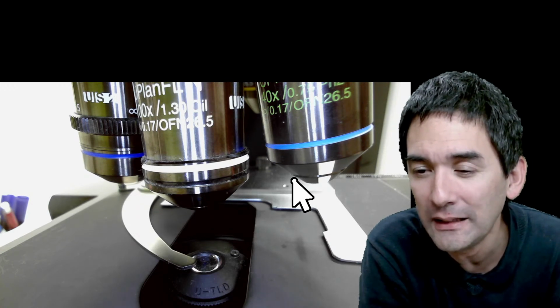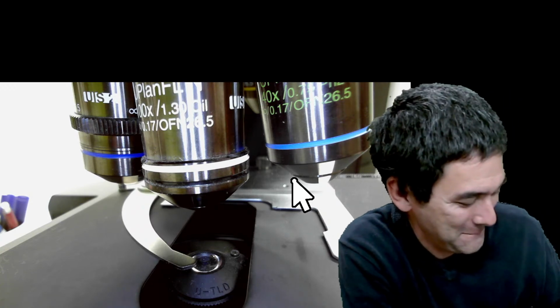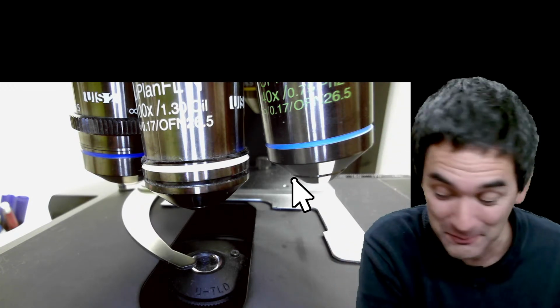Some off-topic questions that I also would like to talk about. Thanks, Oliver. Halogen or LED light source, which is better? That's if you get me started on this.